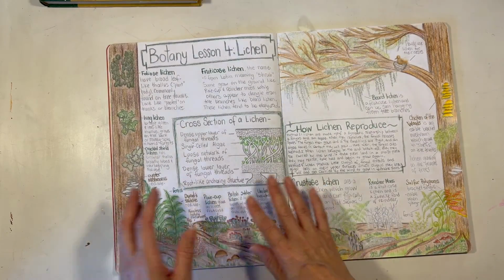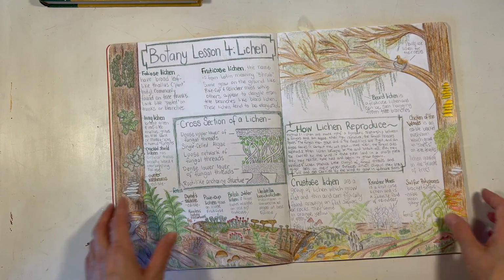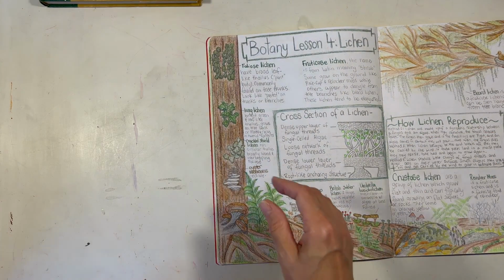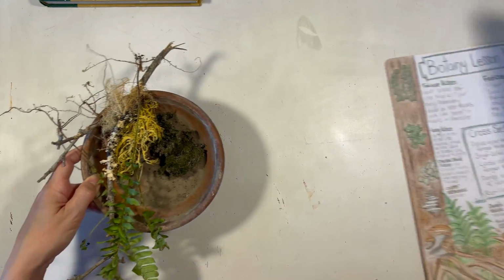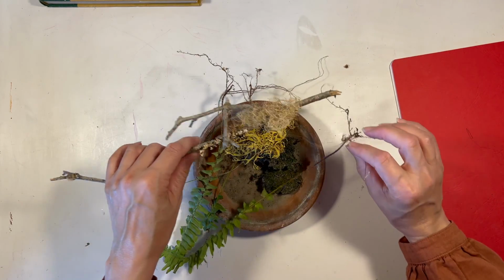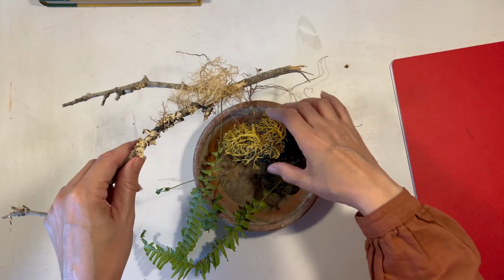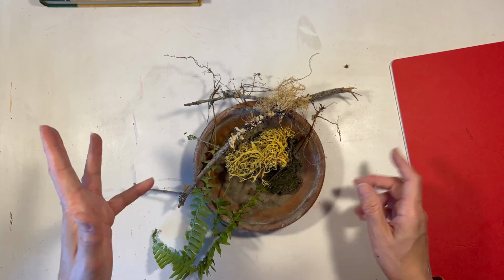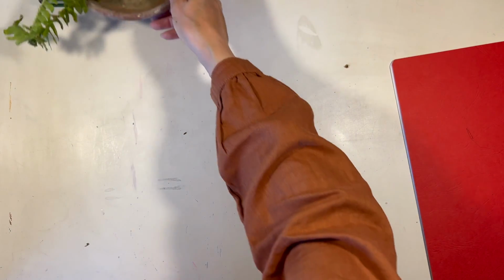The next lesson that we did was on lichen, and for this unit I pulled out a few resources that we've collected over the years. And so we had some lichen samples, a few more samples actually, that we included when we were doing our lesson so that we'd have something visual.